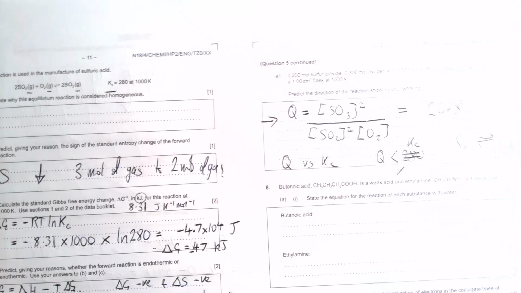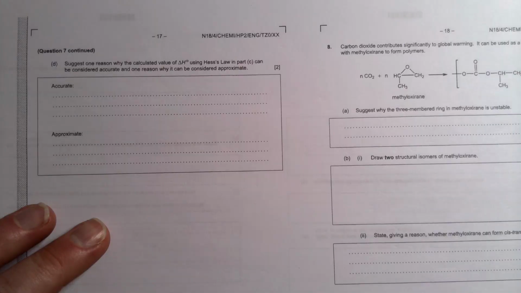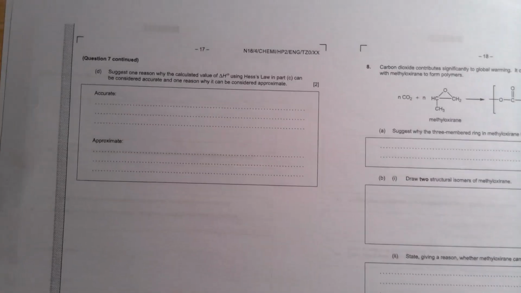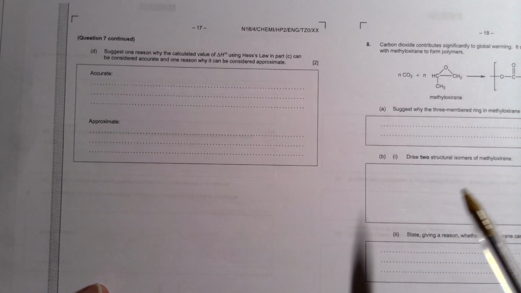And then question 7D was tough. There's question 7D. Pause. By the way, I'm not making videos on the other questions right now because I'm hungry, so I'm going to do question 7D and then the last question, and then I'll stop.